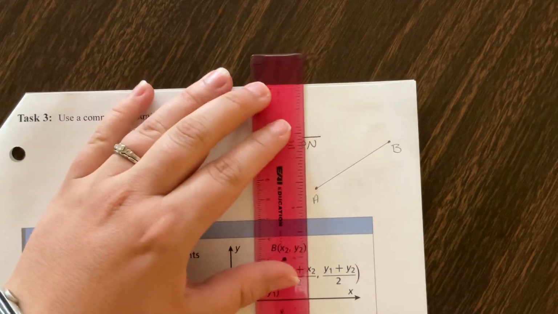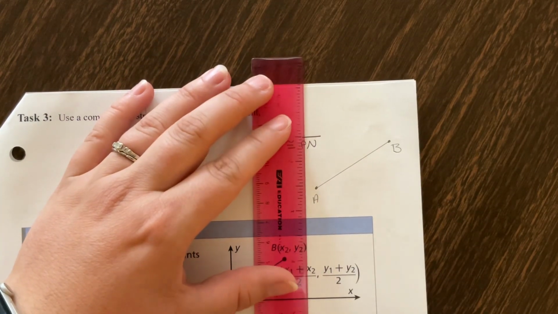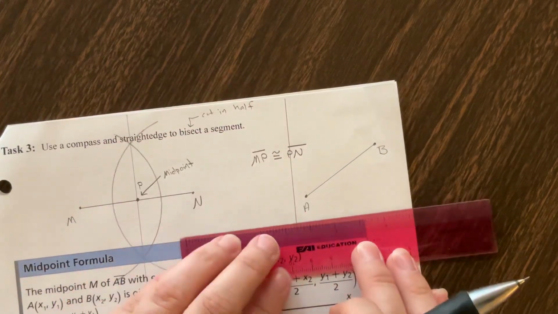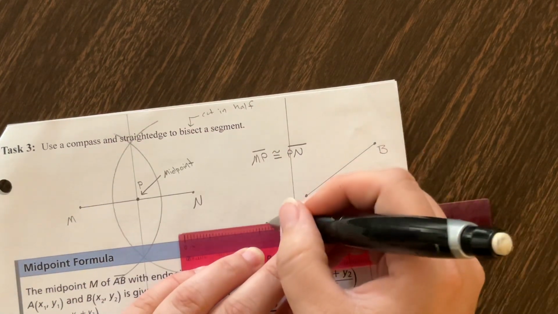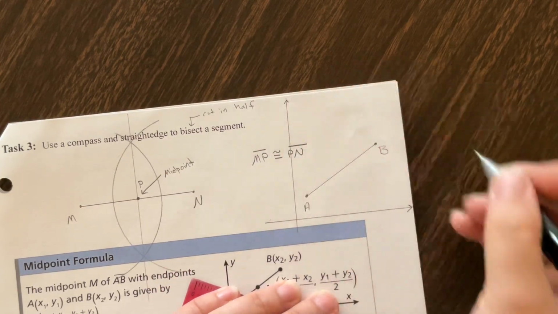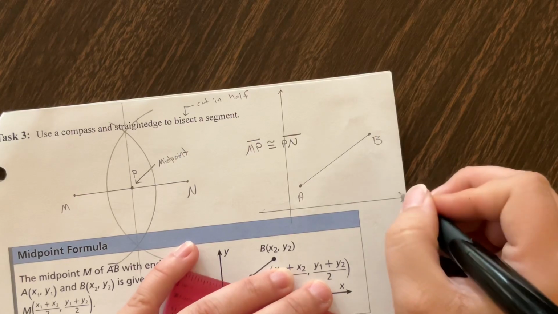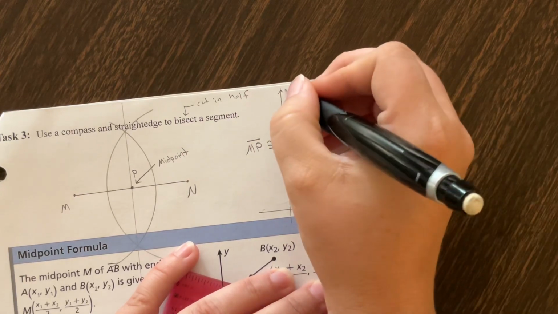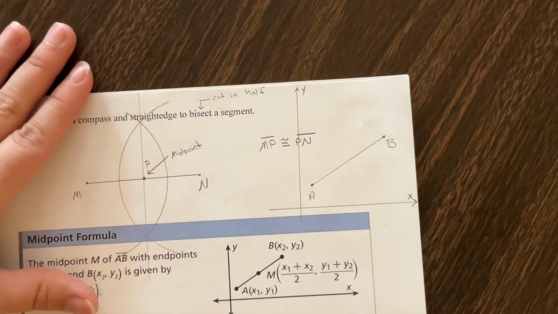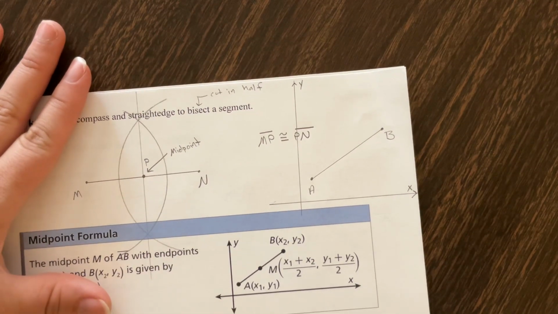But if I was to put it on an XY axis, and this is why we love graphing, again, as a reminder, this is the x-axis, this is the y-axis, and we were to give these points a location.